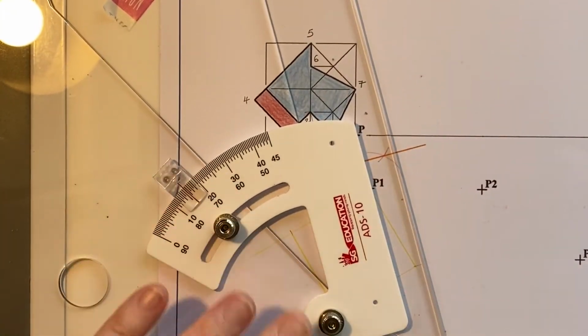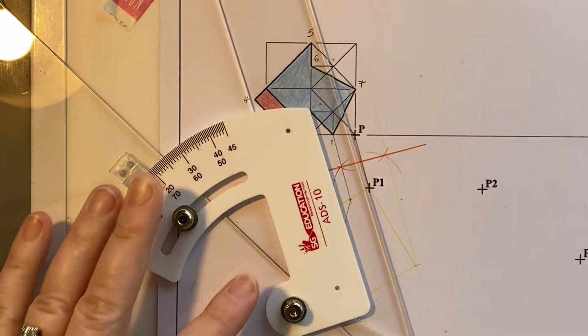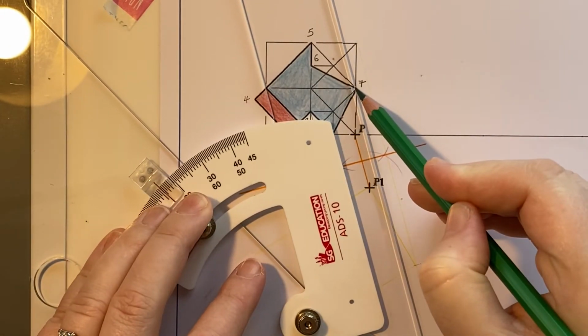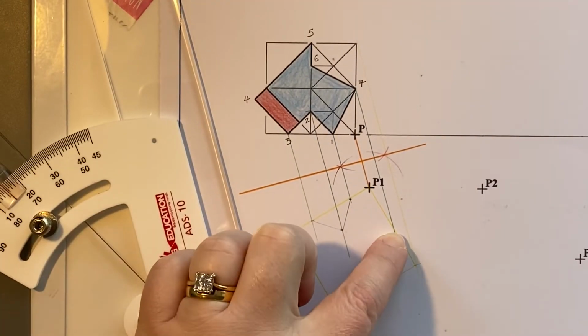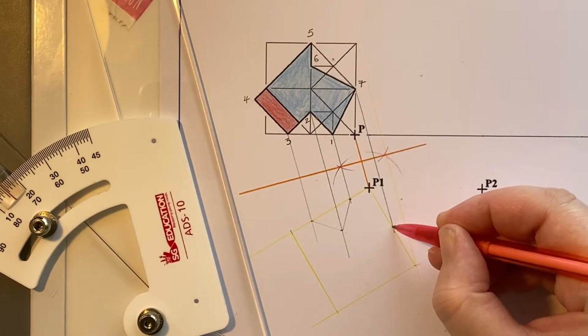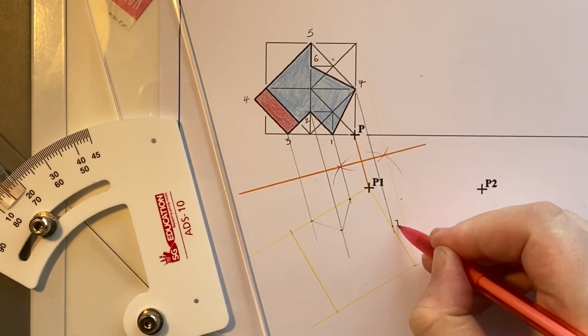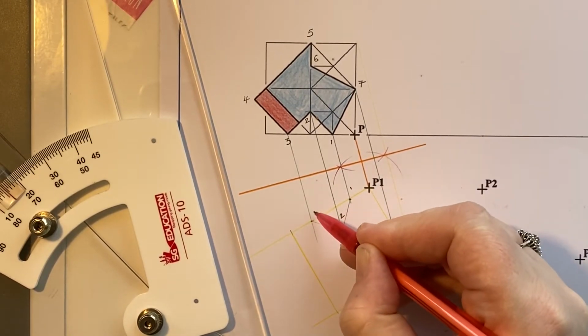Look, if I now bring down 0.7, there it is, the edge of the square. There's 0.7 there, and it just saves me having to measure that again. So 7, 1, 2, 3.